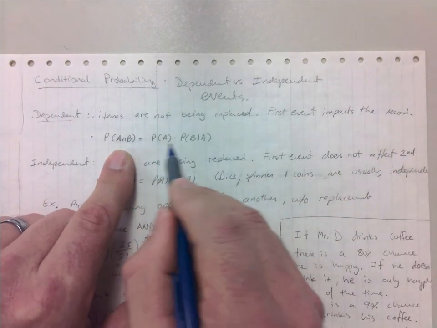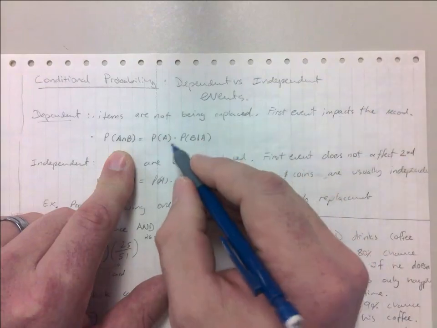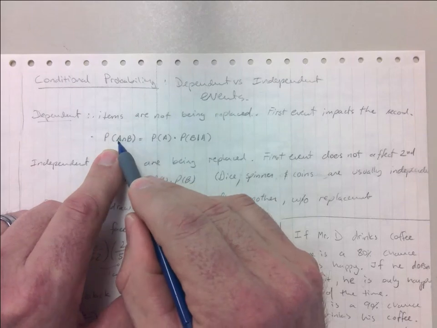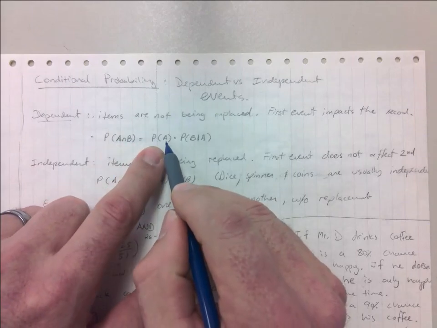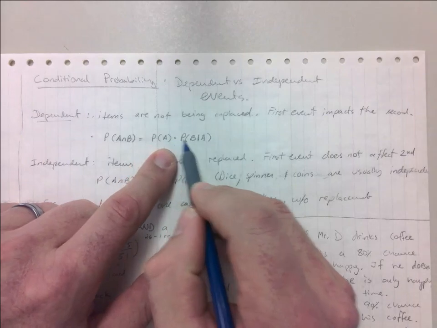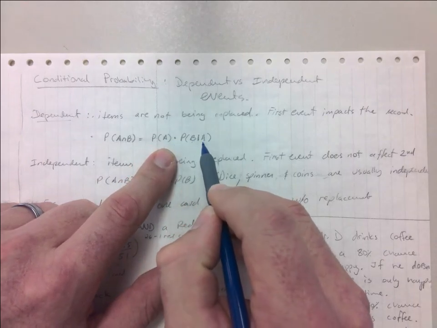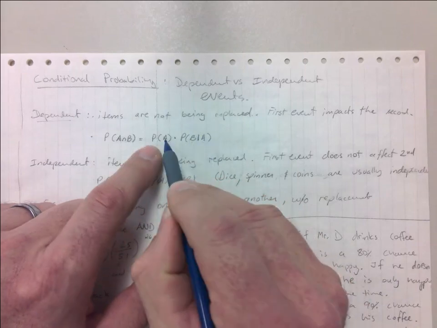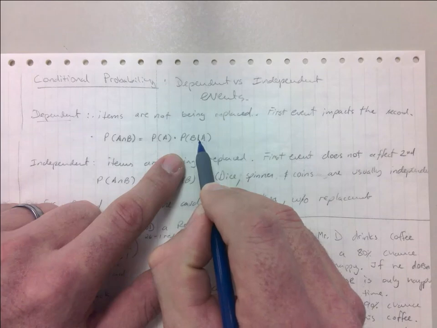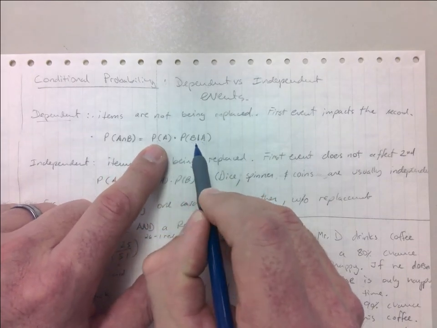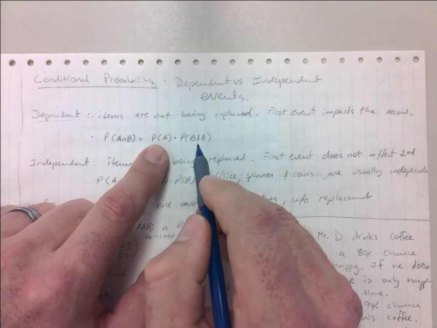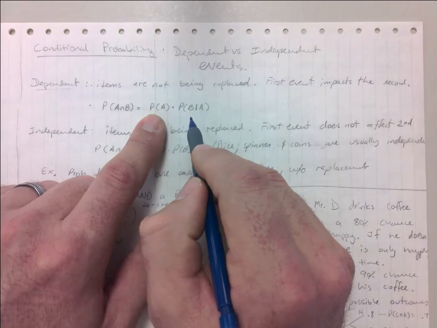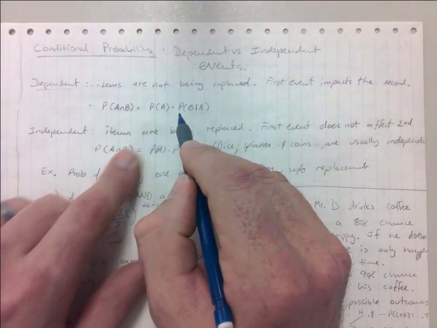And in terms of notation, if you want to signal that to someone, you would say that the probability of A and B happening, like the first and the second event, would be the probability of the first one times the probability of the second event, given that the first one happened. This is indicating to your audience that, oh, wait a minute, this one affected this event. They're not going to have the same denominator if you were to look at cards, for instance, right? It's going to be 52, 51. This is how you indicate that.